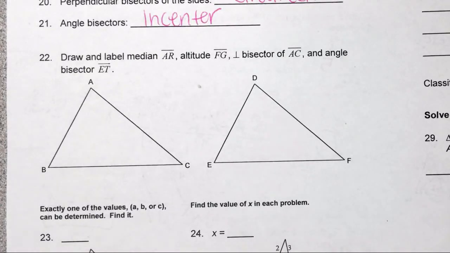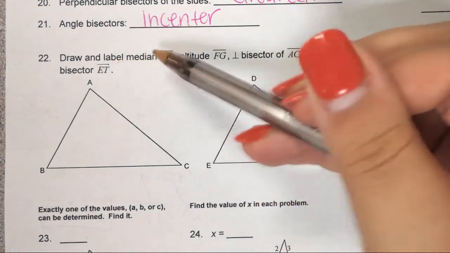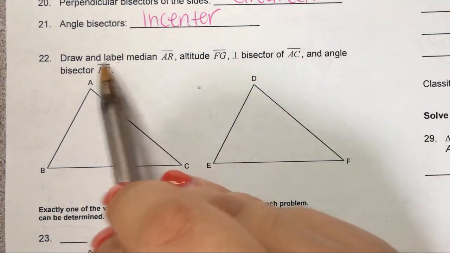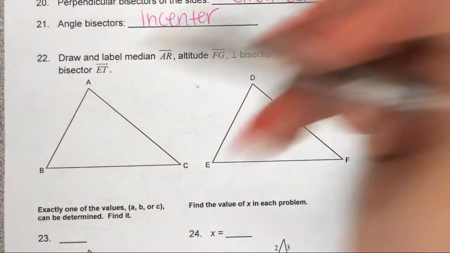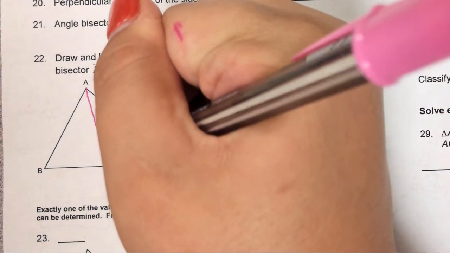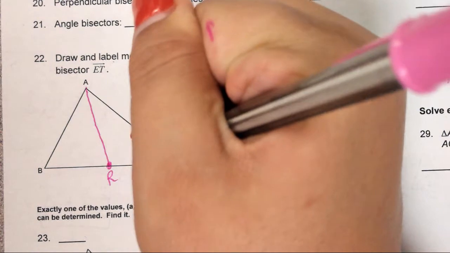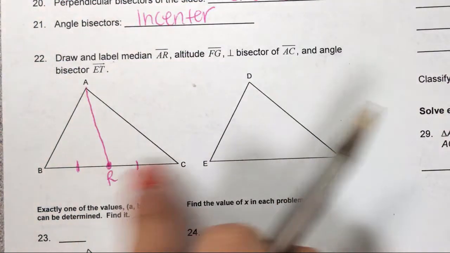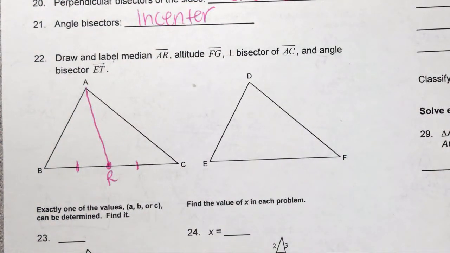For 22, you didn't have to be exact. I just wanted you to show some lines. So it says draw and label median AR. Well, A is right here, so it has to be a median to this side right there. And I'm going to label that R, and I'm going to show that by showing that the two sides are the same. It's a median.